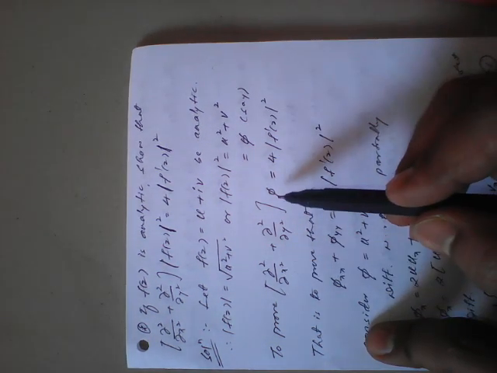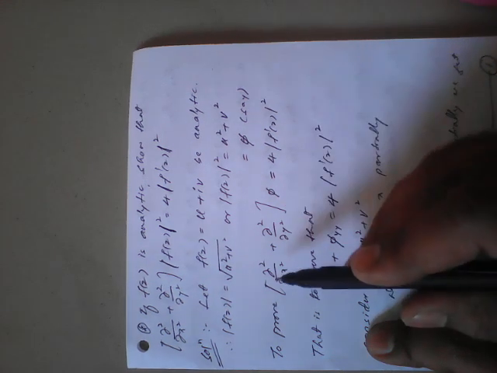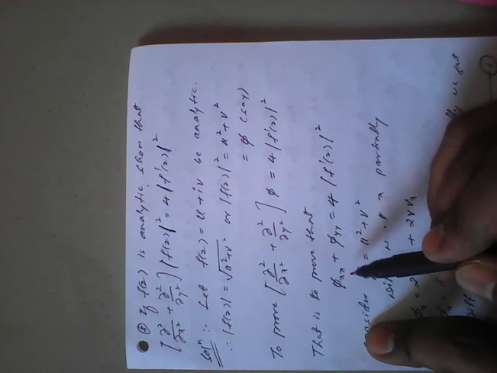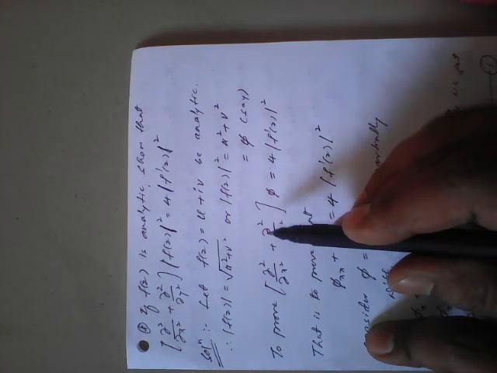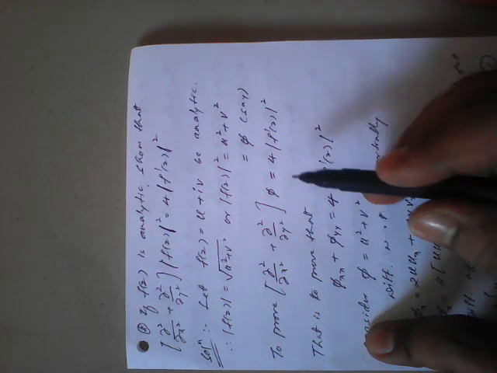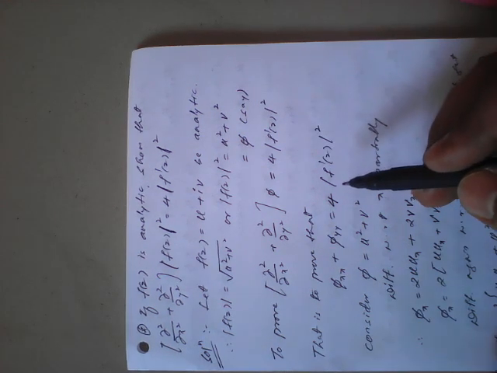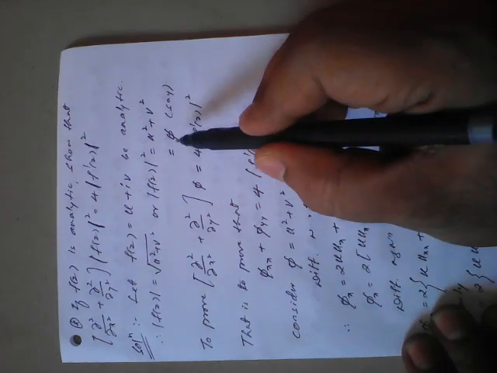So I will rearrange. If you multiply this phi inside, it becomes dou square phi upon dou x square, which can be written as phi xx, means double derivative of phi, plus dou square phi upon dou y square, which can be written as phi yy, is equal to 4 times modulus square of f dash of z.